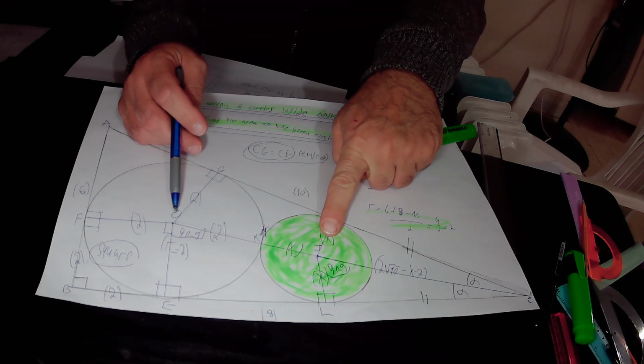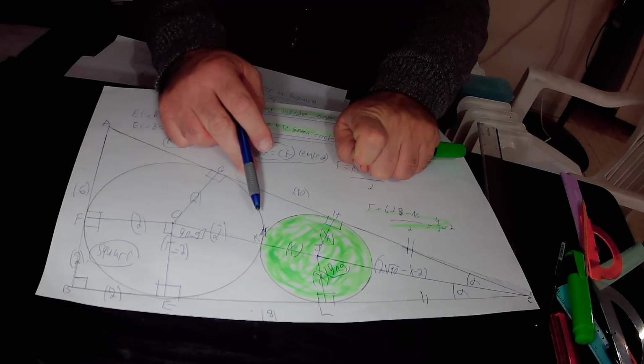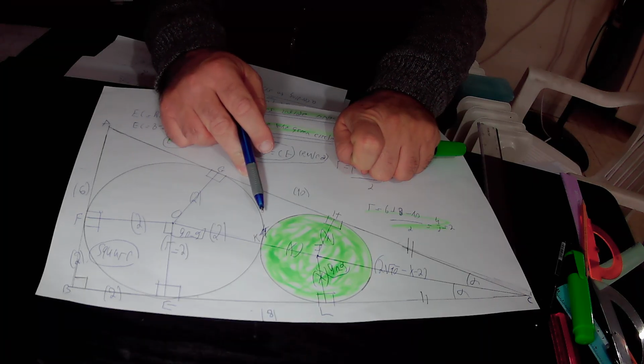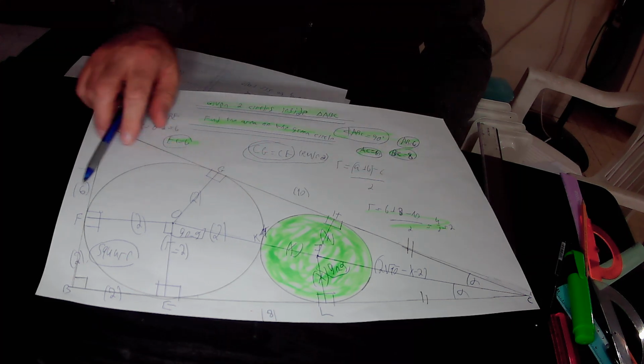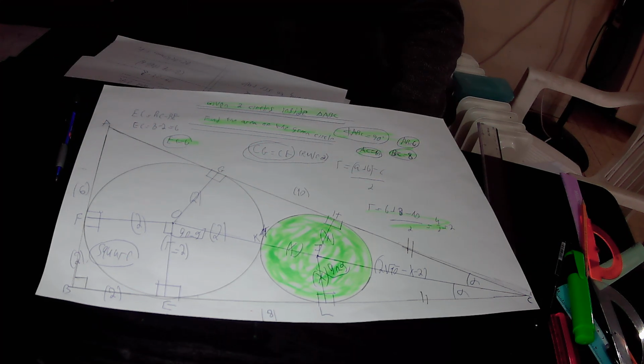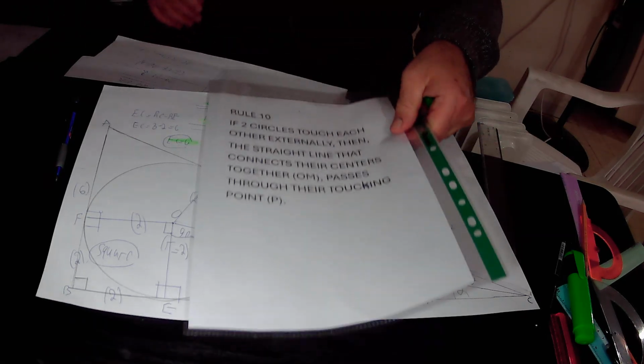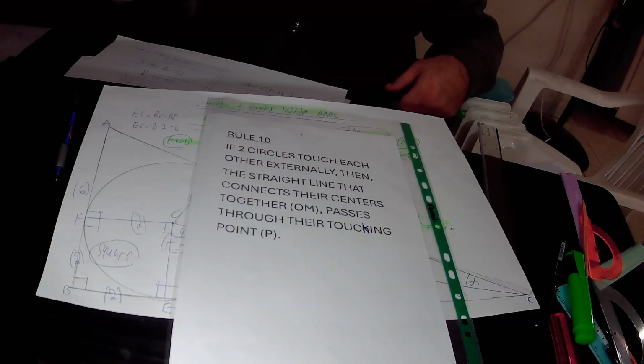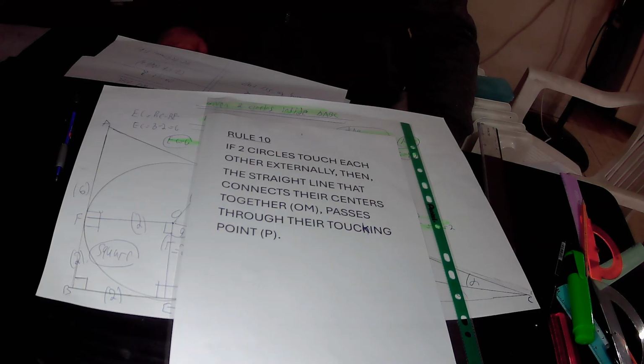Those two circles touch each other exactly at this point K. Therefore, we can implement rule 10. According to rule 10, if two circles touch each other exactly, then the side line that connects their centers passes through their touching point.